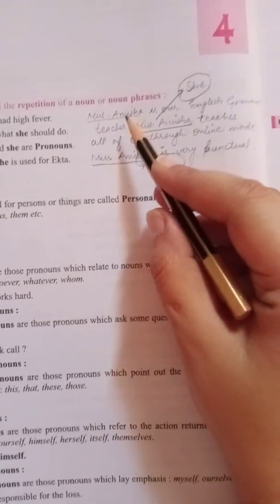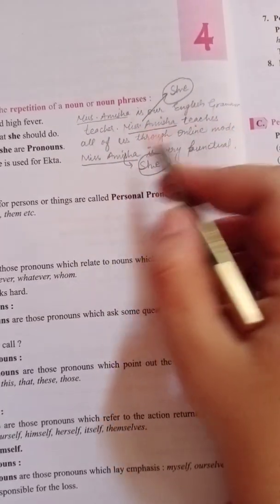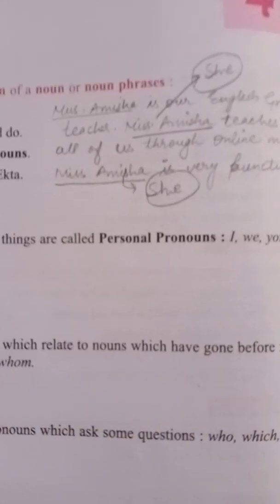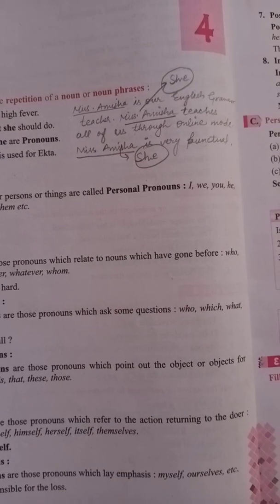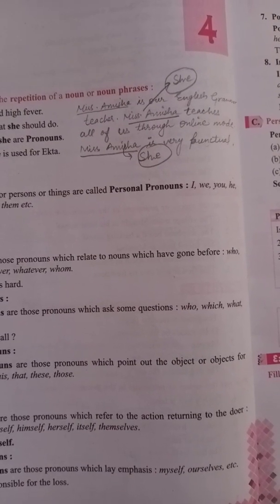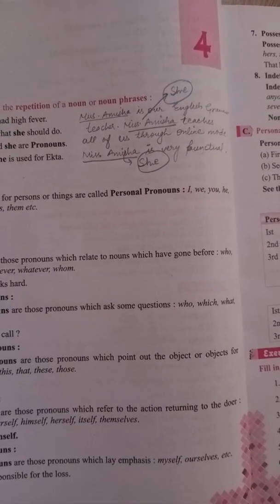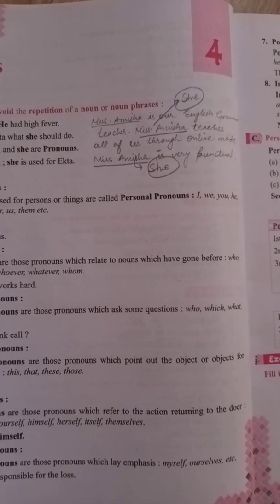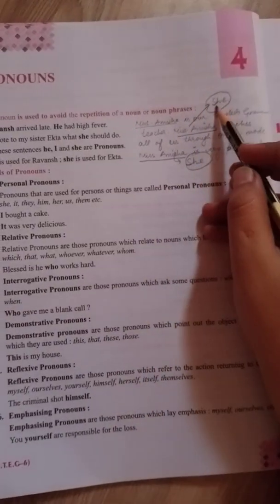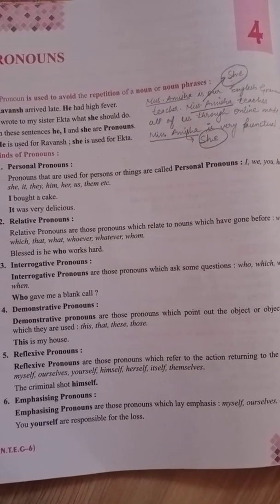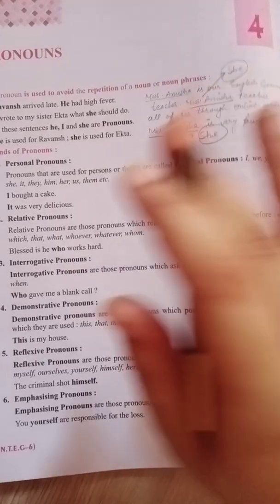Now if you read, Miss Amisha is our English grammar teacher. Instead of Miss Amisha, I have used a pronoun she. So what am I saying now? She teaches all of us through online mode. She is very punctual. I think now it is very good and suitable for all of us to read as well and to understand. है ना? So always remember, the pronoun she which I have used here is used to avoid the repetition of a noun or a noun phrase.